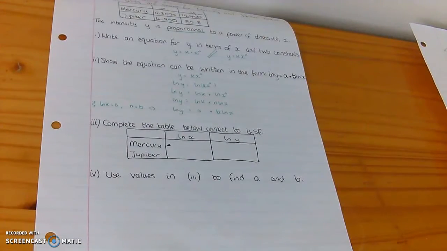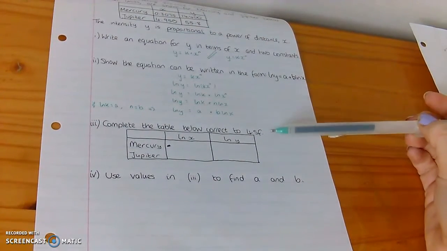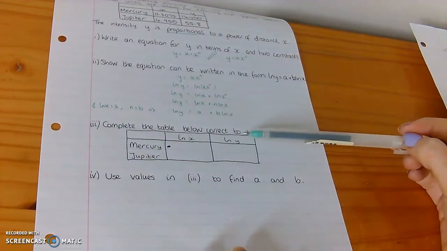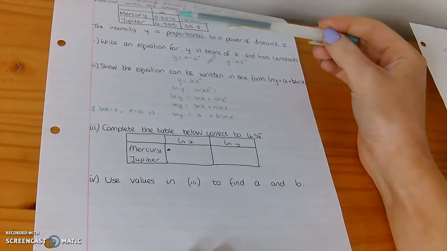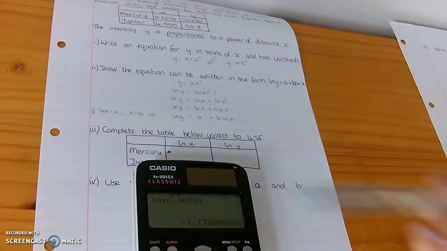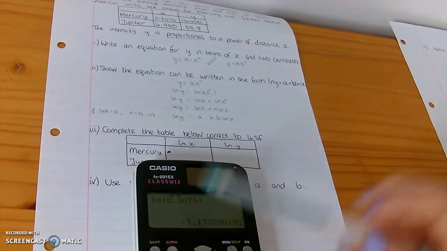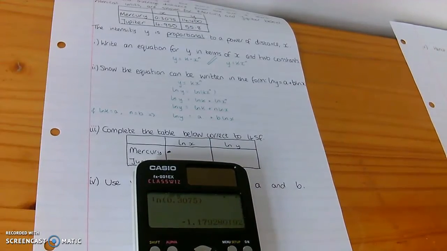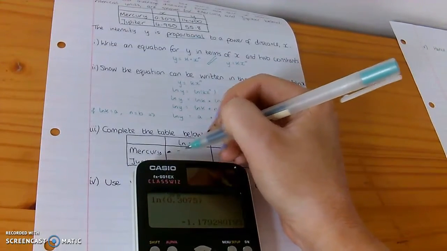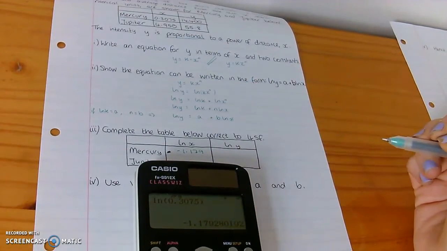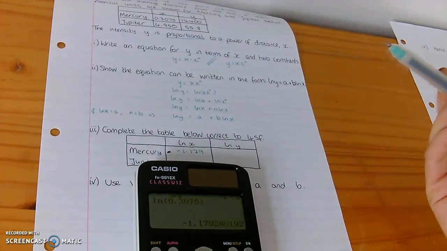So, the easiest part of the question: it says complete the table below, correct to 4 significant figures, and this was an insert. I just want ln x and ln y. Now I can see up here, x is 0.3075. If I put that into my calculator, I'll be able to fill this in here. It says 4 significant figures, so I'll leave it as negative 1.179. I'm going to do the same for the next ones.